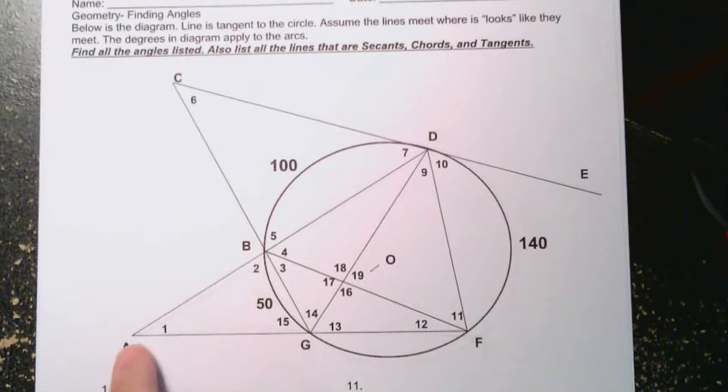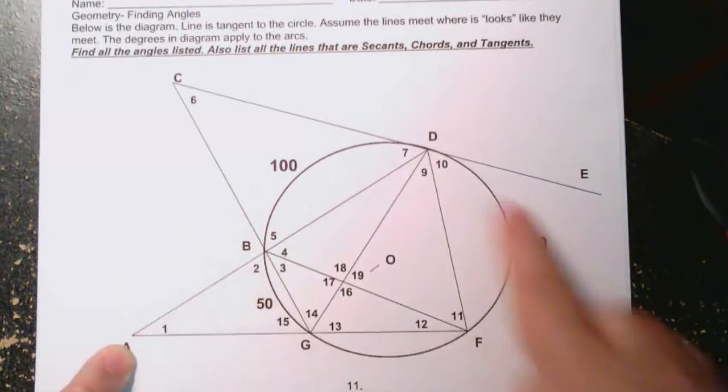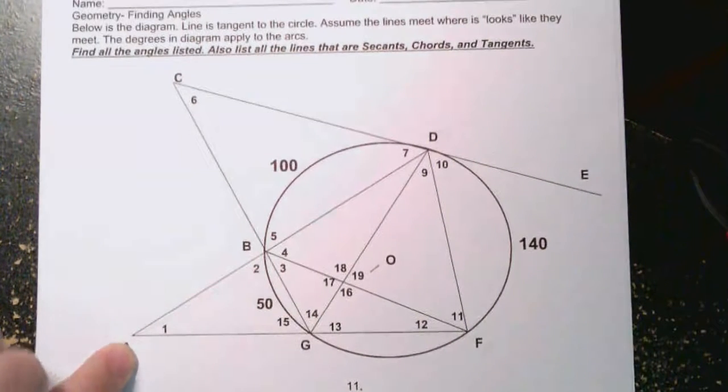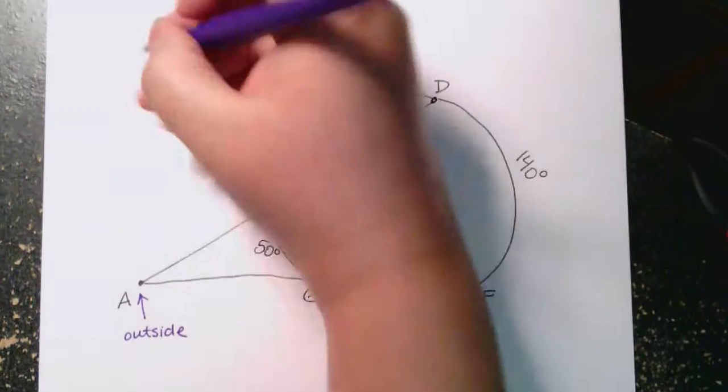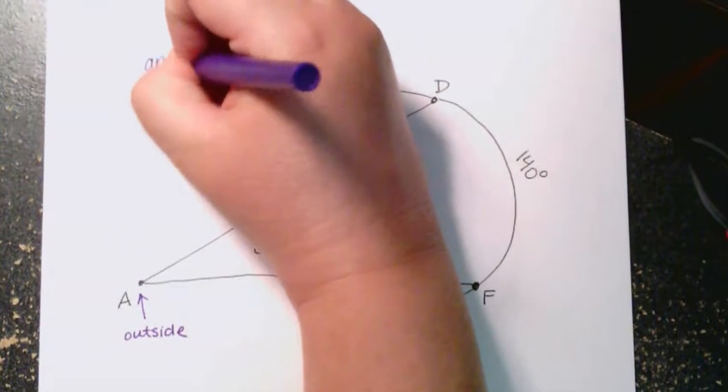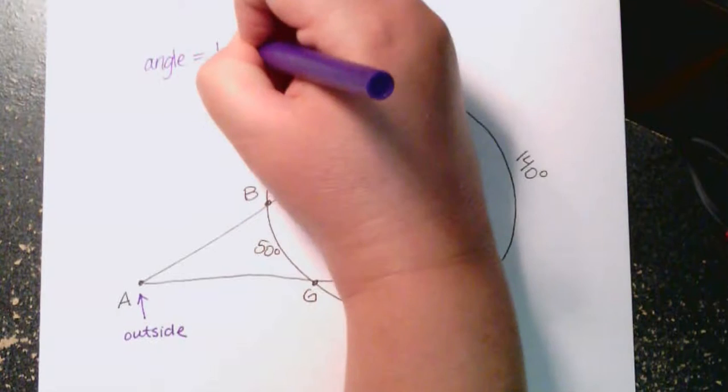I would use these two sides and the arcs they intercept, which is this arc over here and this arc over here. So I just went ahead and drew just that part. I kind of traced it. So angle A has its vertex outside the circle. And the rule for an angle that has its vertex outside the circle is that the angle measure is going to be half the difference between the two.